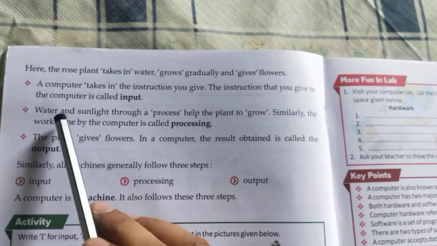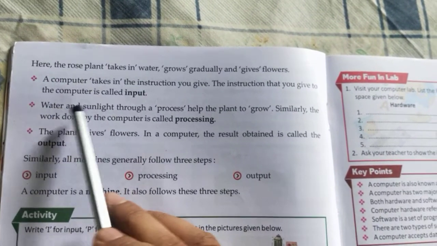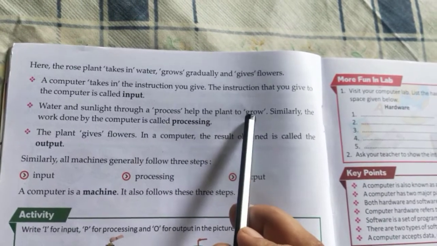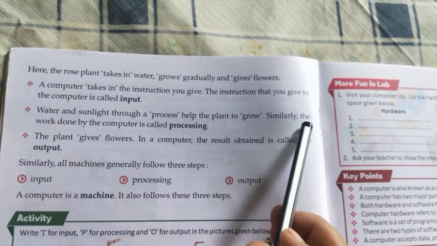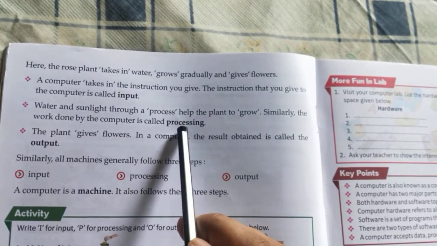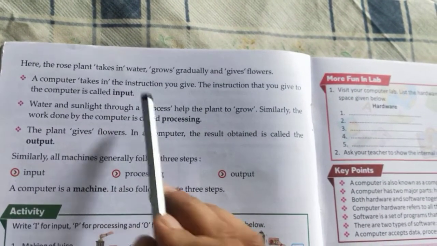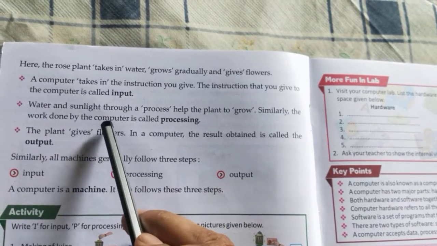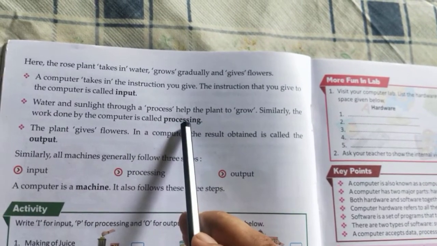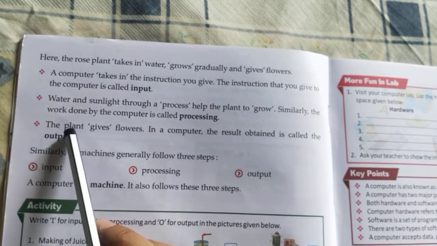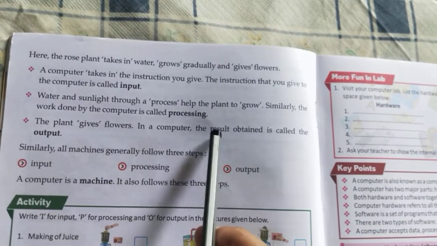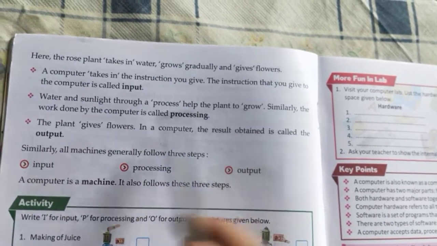In the next step, water and sunlight help the plant to grow through a process. Similarly, the work done by the computer is called processing. When you give input to the computer, it does some work. It is called processing. Now the third step, the plant gives flowers. In a computer, the result obtained is called the output.